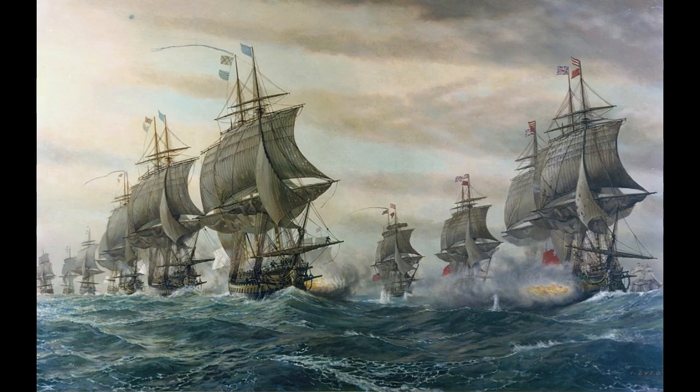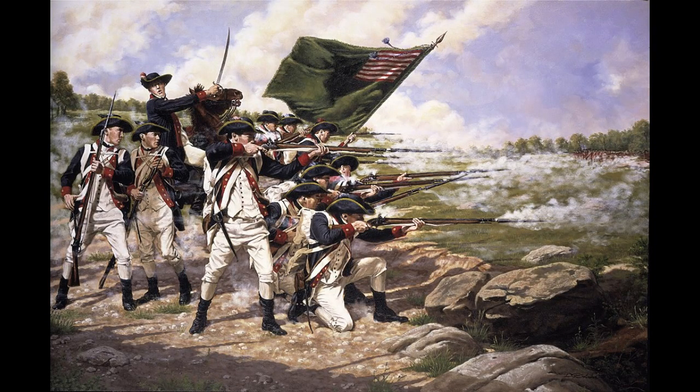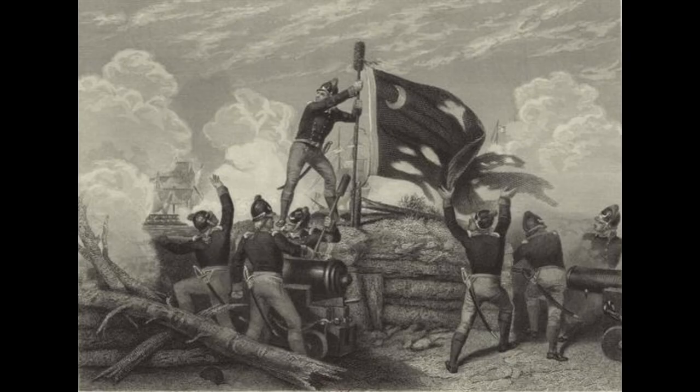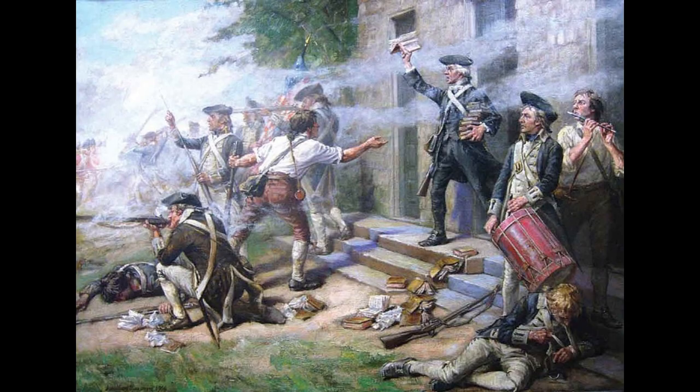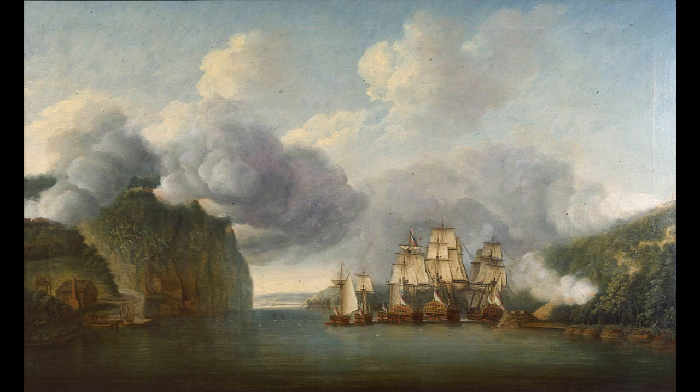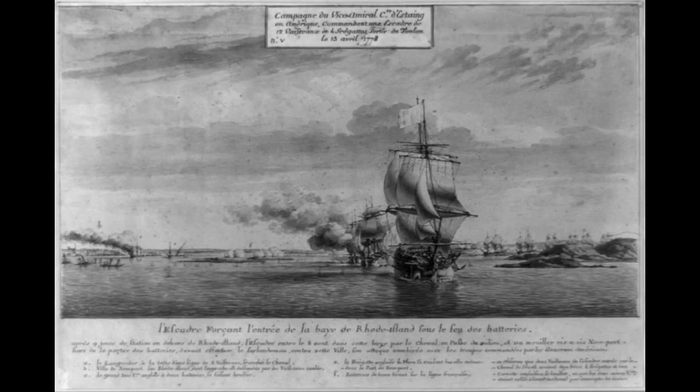Chapter 2. The Fall of Charleston, 1780. One of the most significant British victories in the war came in 1780 with the Siege of Charleston. Led by General Sir Henry Clinton, British forces surrounded and captured the city, forcing General Benjamin Lincoln to surrender more than 5,000 American troops, the largest American defeat of the war. This victory gave Britain control over South Carolina and marked a turning point in the Southern strategy.